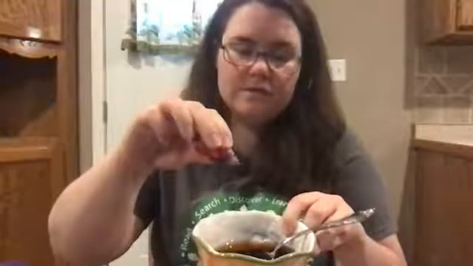And as we go up, each layer is going to be a little lighter, and a little less dense. So the densest thing we're working with today is honey, and the least dense thing that we're going to be working with today is our canola oil.